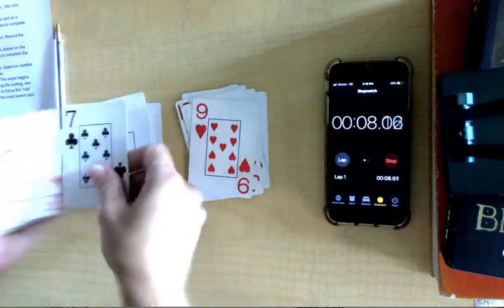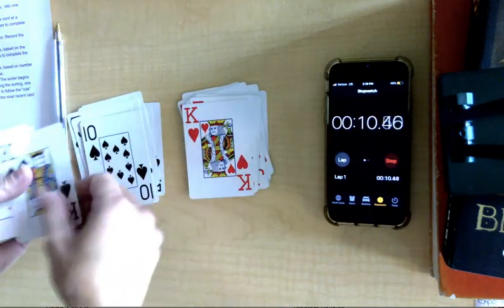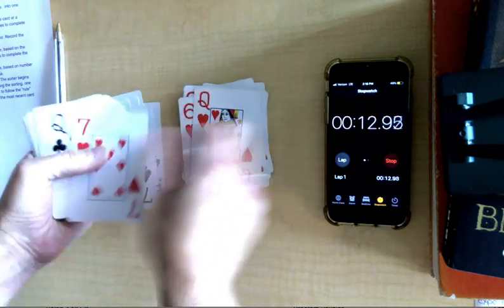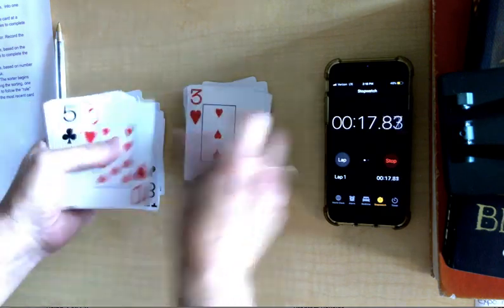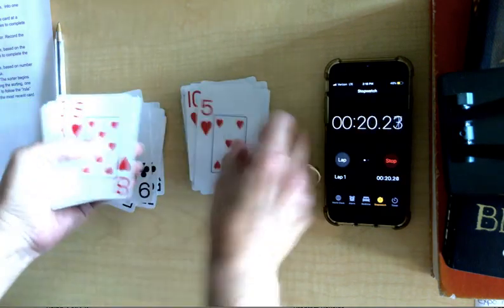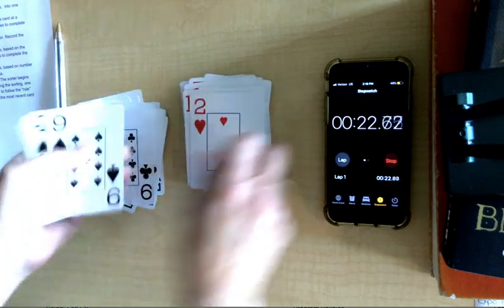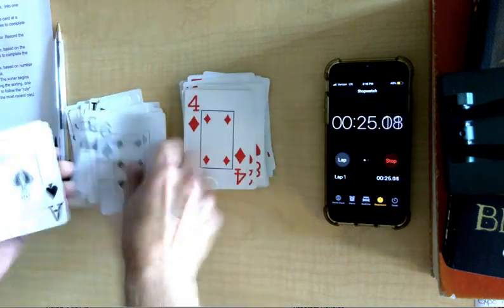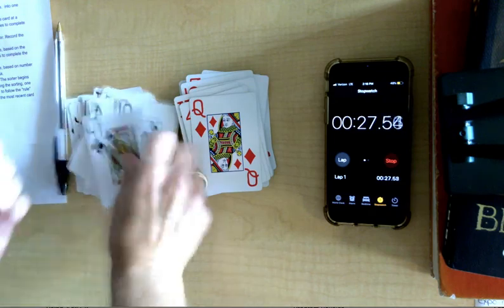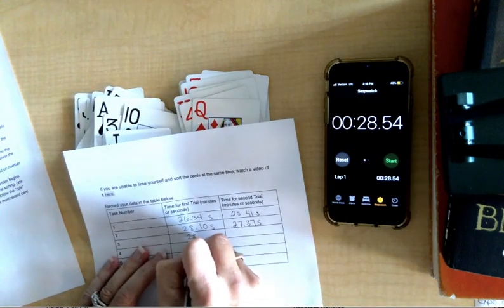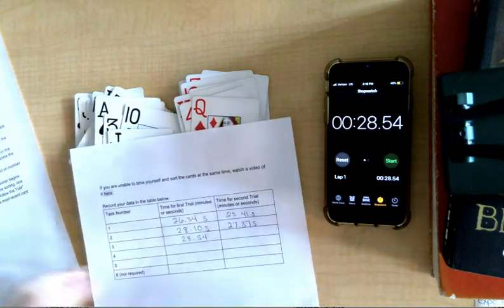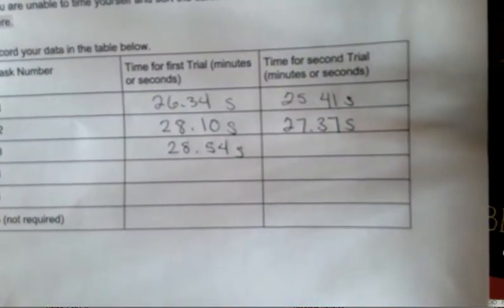I have to think a little harder. Stop. Okay, 28.54 for our first trial. 28.54 seconds. 28.54 seconds if you're filling in your data table.